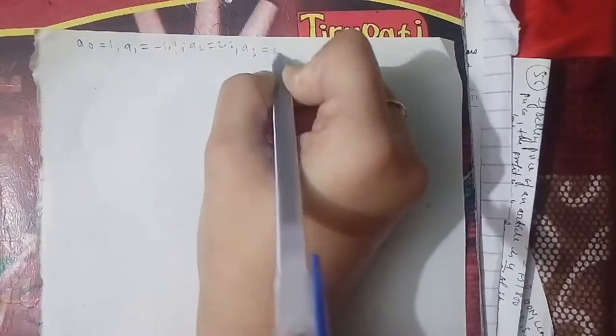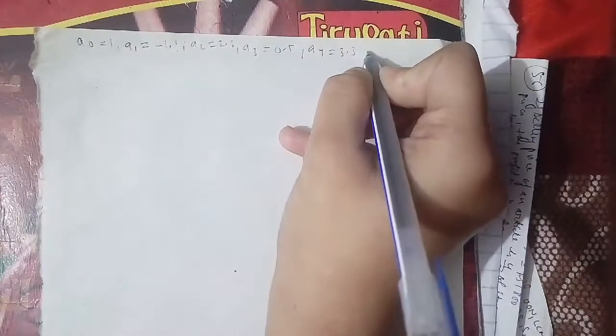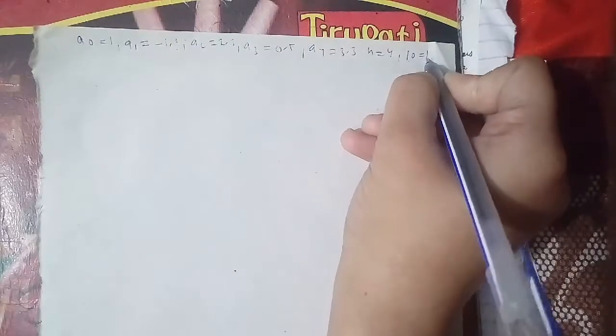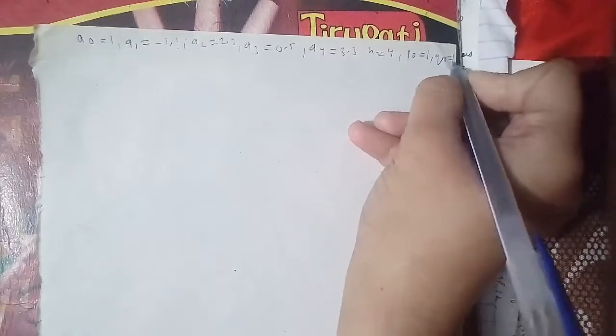So that has been A0 equals 1, A1 equals minus 1.1, A2 is equal to 2.3 and A3 is equal to 0.5, A4 equals 3.3 and N is equal to 4, P0 equals 1 and Q0 equals 1 as well. So we go ahead for the solution for the iterations. We go ahead for iteration 1 first, and we'll be solving it out as well.